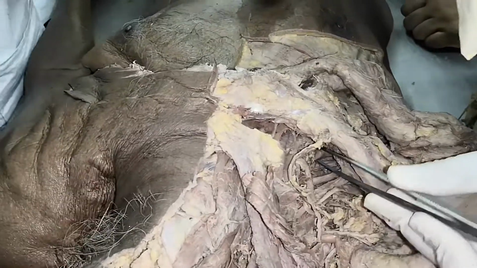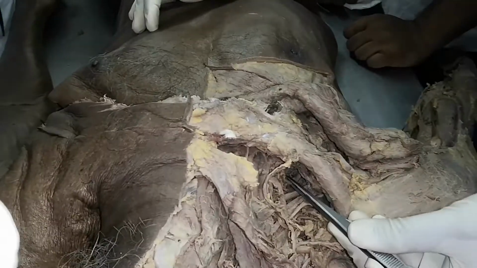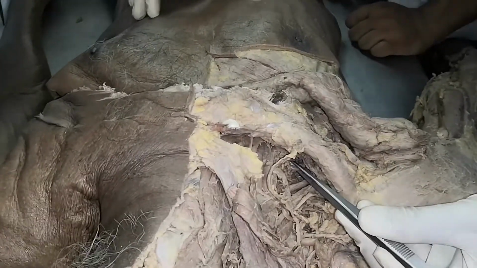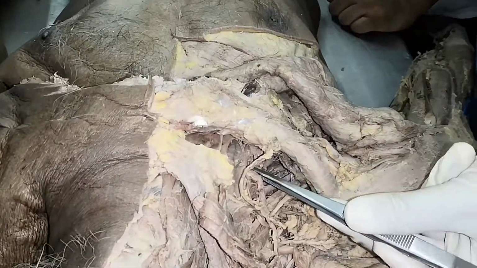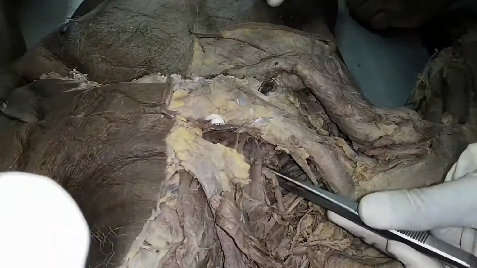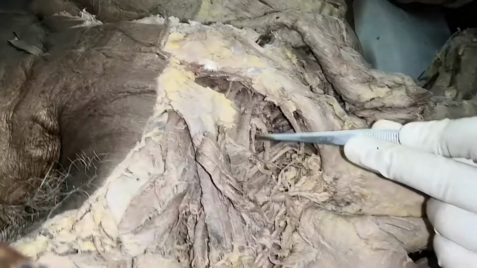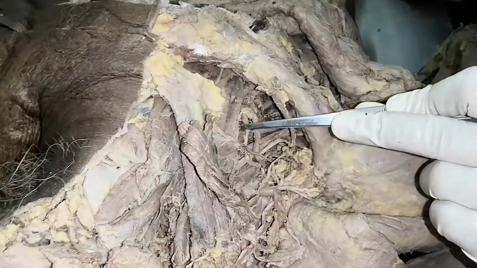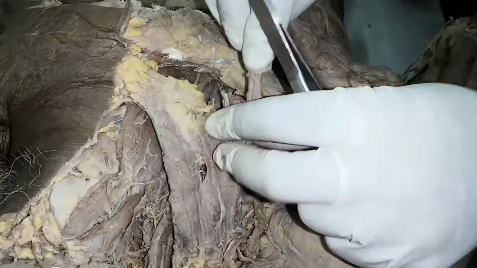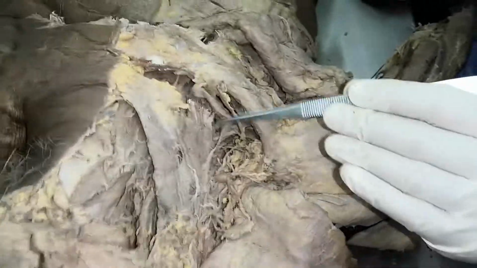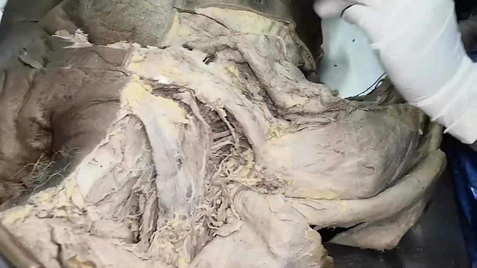In a deeper aspect, we have to identify the third part of the subclavian artery. On its medial aspect, one vertically oriented muscle fibers can be seen as a scalenus anterior muscle. Upon the scalenus anterior muscle, one vertically down nerve can be seen, phrenic nerve. All these structures will be covered by the posterior border of the sternocleidomastoid muscle.